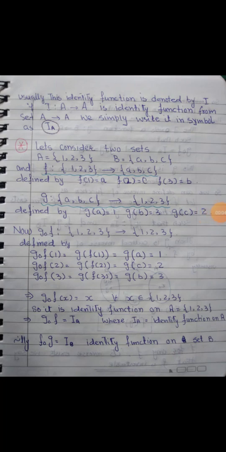Assalamu alaikum dear students. In the previous lecture we discussed that the composition of two one-one functions is also one-one, and the composition of two onto functions is also onto, but the converse is not true in general.